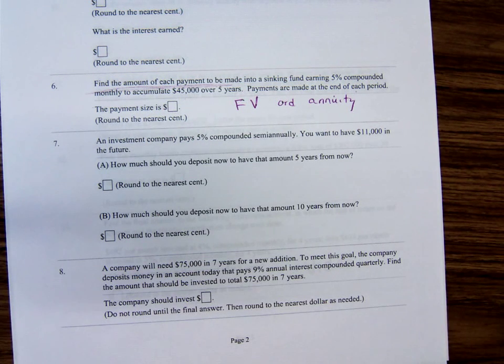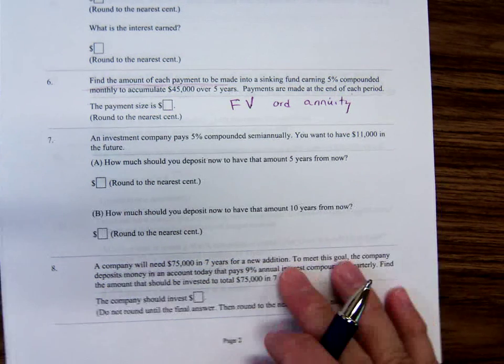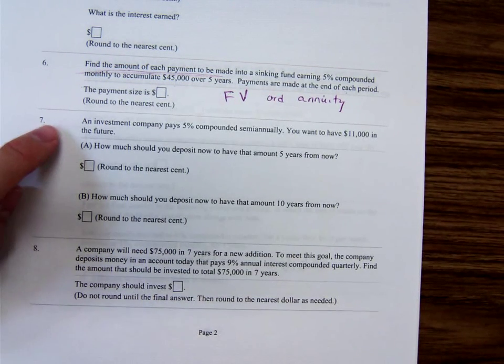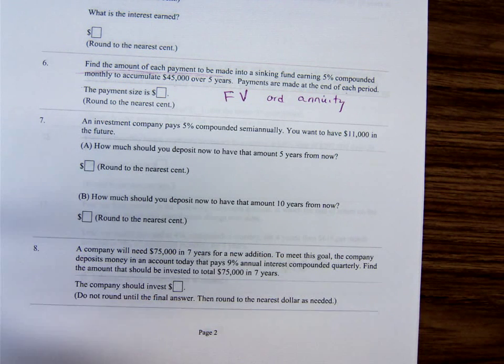What about number 7? An investment company. So I'm just sort of looking through the homework problems. The ones I haven't already done yet, I'm just sort of helping you decide which formulas to use. An investment company pays 5% compounded semi-annually. You want to have $11,000 in the future. How much should you deposit now to have that amount 5 years from now?